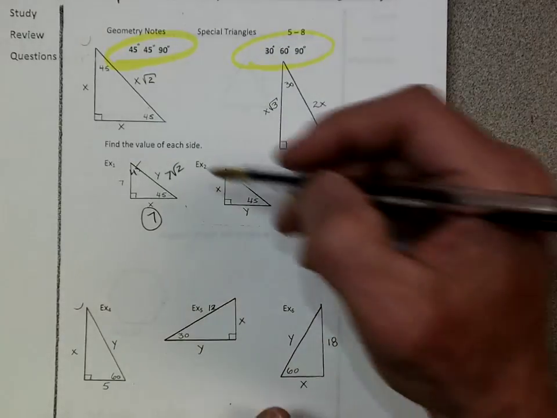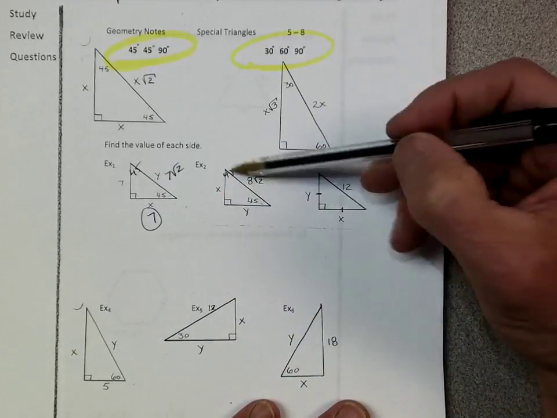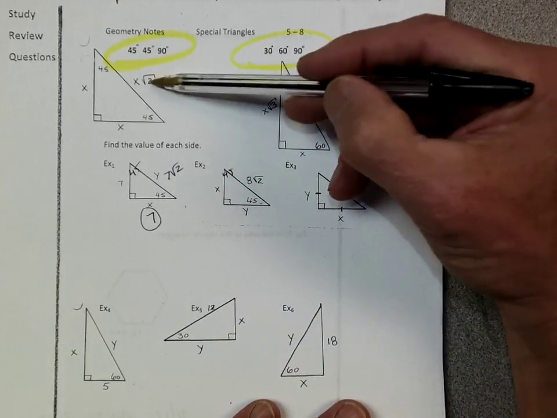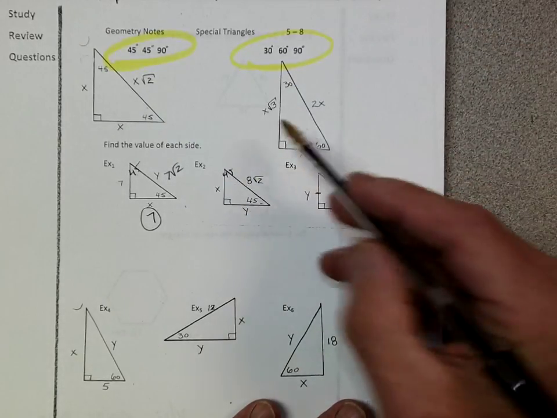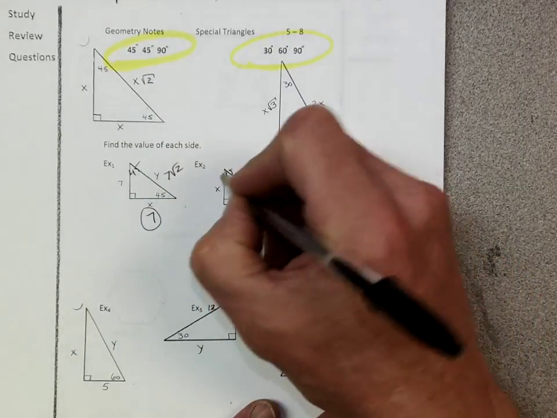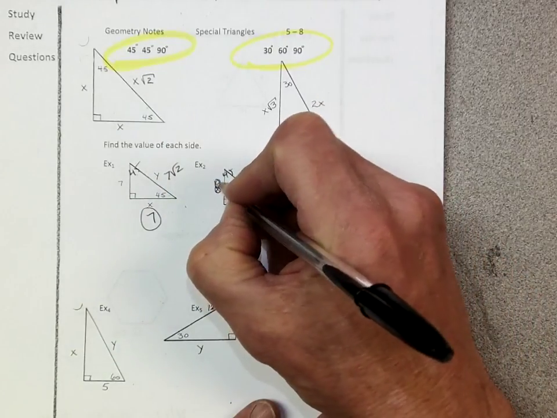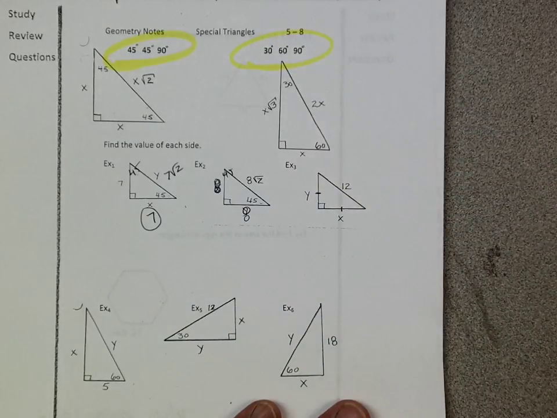Okay, example 2. Still 45, 45, 90, but it's a little bit backwards. Now, if the hypotenuse is 8 square root of 2, right, then the sides have to be 8 and 8. Okay, that would make this 8 square root of 2 line up with my triangle, so we got 8 and 8. Okay, does that make sense? Everybody thumbs up on that one?